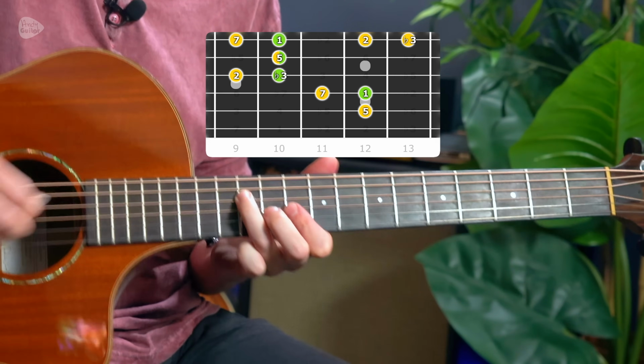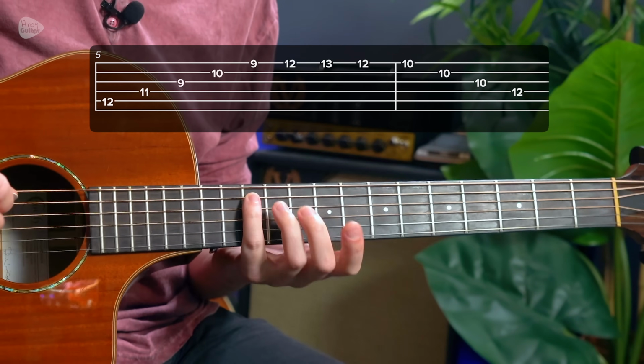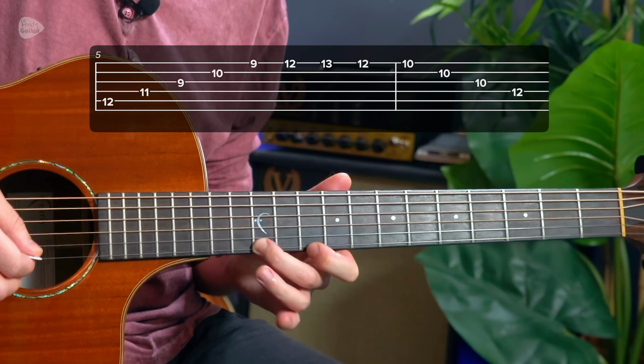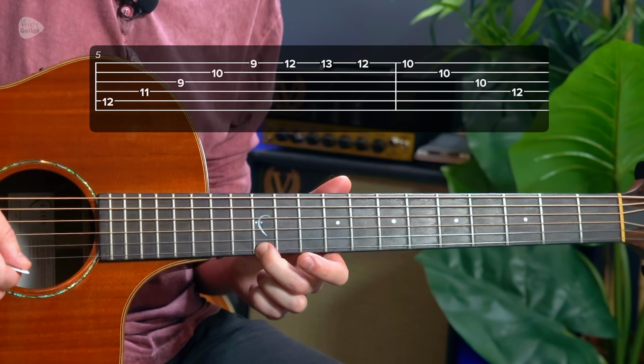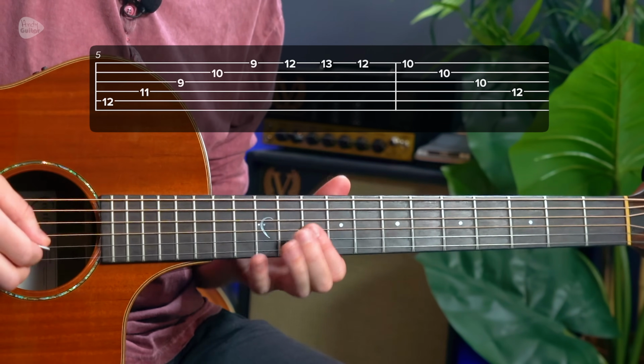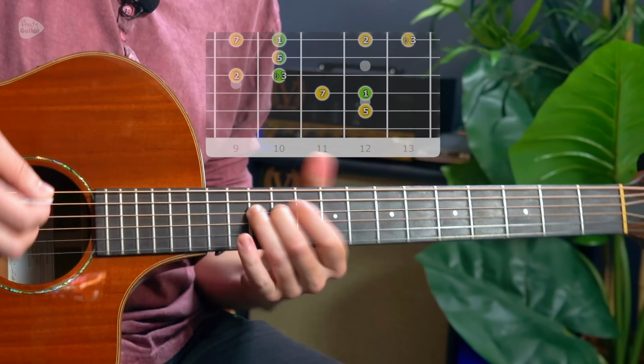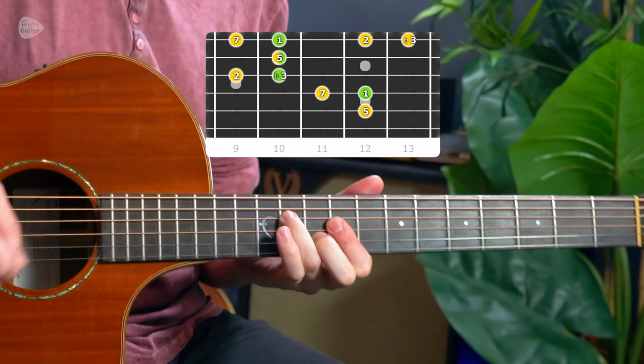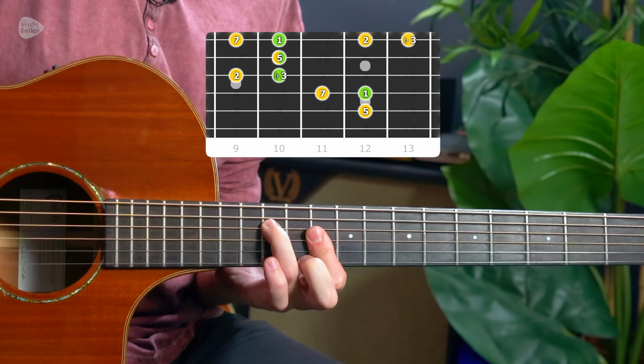It keeps everything in one position on the neck, which is the reason that's all the A, D minor, and that's the reason to learn this stuff, so that you can see that's A major, D minor.